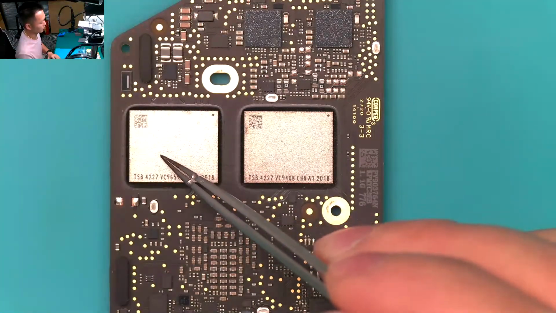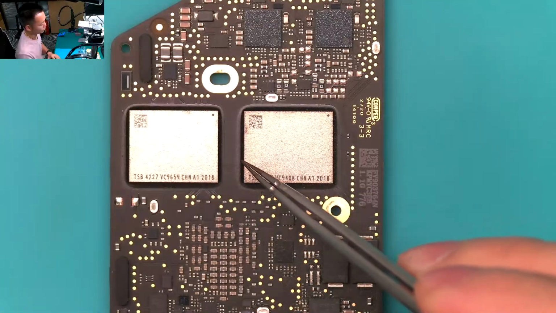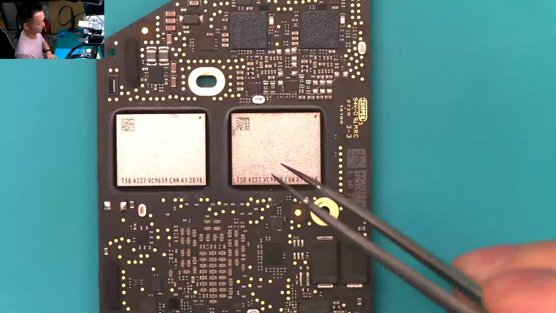This capacity is 128, so the total is 256 GB. Okay, 256 GB.